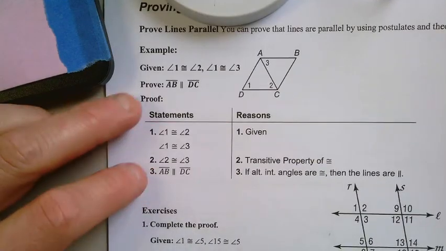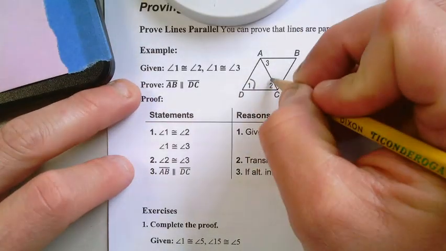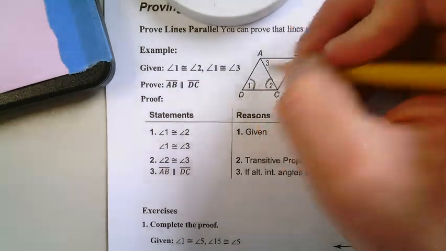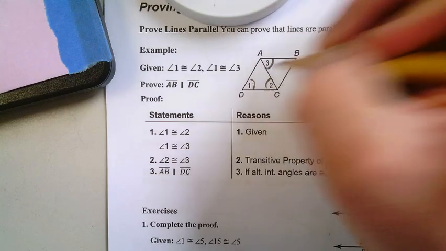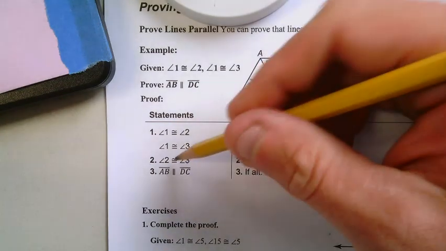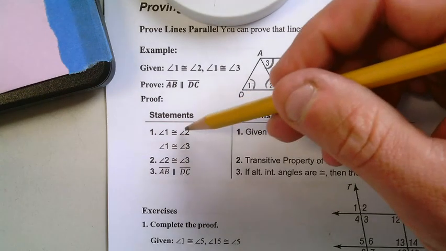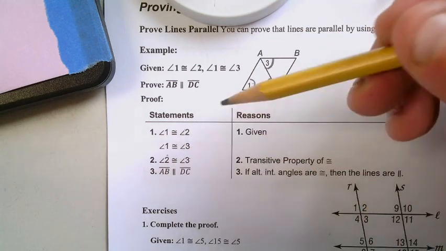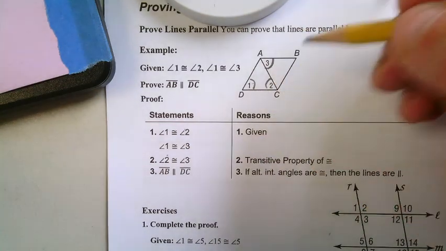We're told that angle 1 is congruent to angle 2. Okay? And then from there, we're also told that angle 1 is congruent to angle 3. Okay? So in the second step, they use the transitive property. If A is congruent to B and B is congruent to C, then A is congruent to C. We know that all 3 of those have to be congruent.